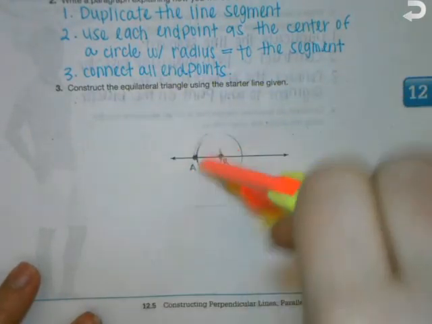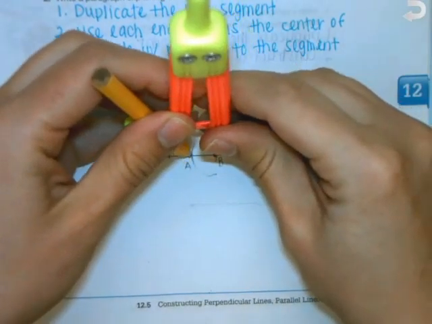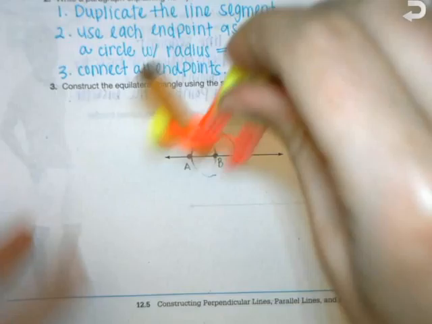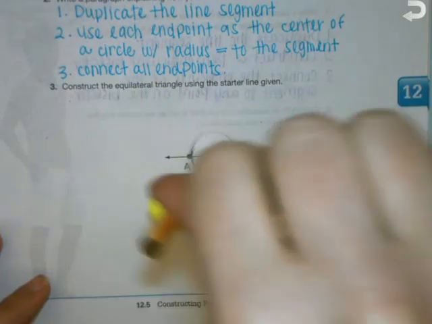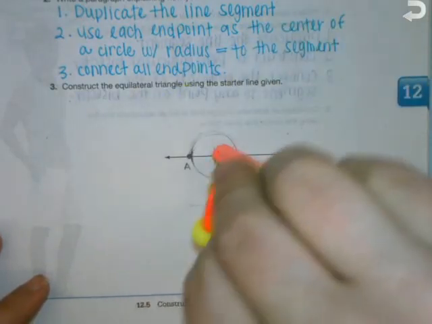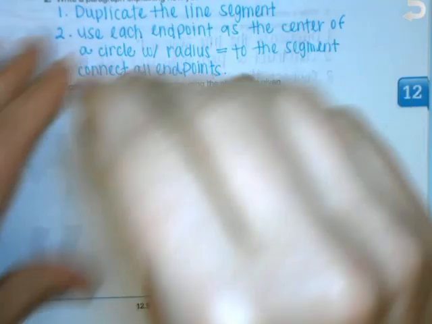Make sure you make the full circle, guys. That's super important. Okay, if my compass would work, I should be able to make a full circle. Okay. And then you're going to do the same thing, but using the other endpoint as your center. So we're going to make 2 circles.